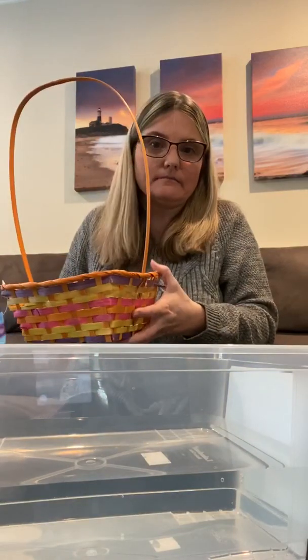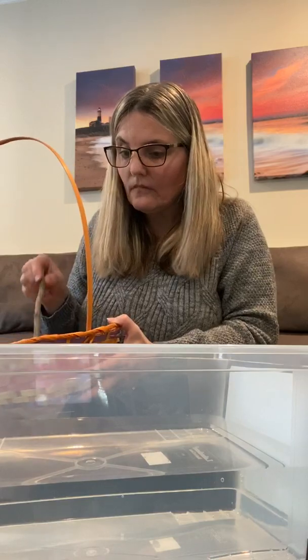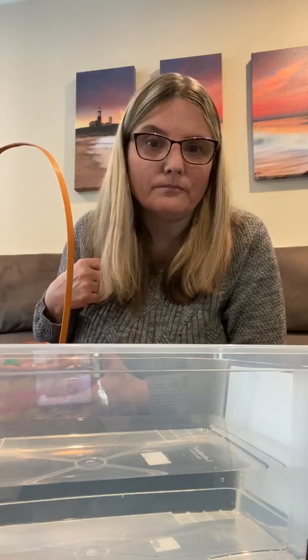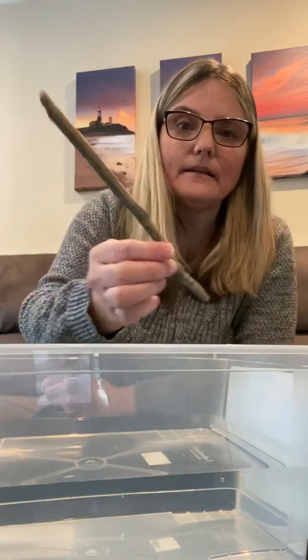Okay, now the fun part begins. You can go around your house now and look for items, as many as you want. Depends how long you want to do the lesson for. So I got myself a basket, and I went around my house, inside and outside the house. And I looked for different items that I thought would be interesting to see if they would sink or they would float.